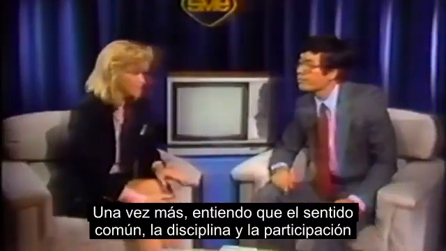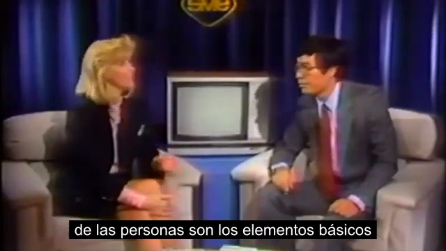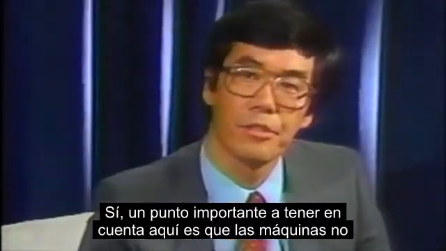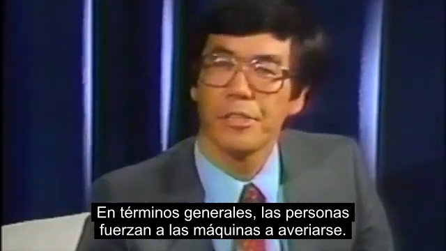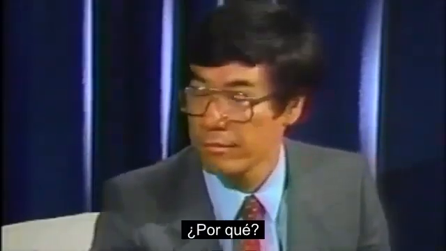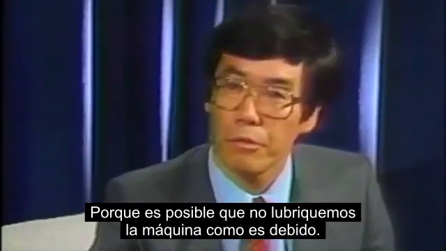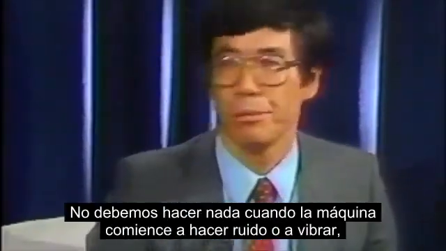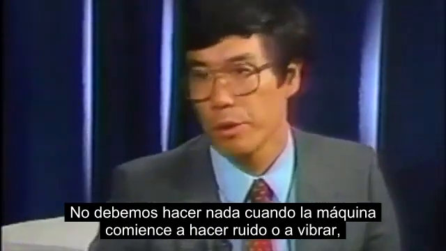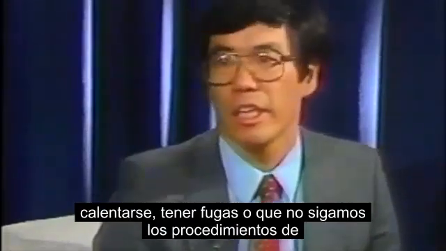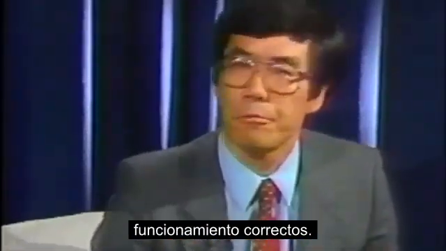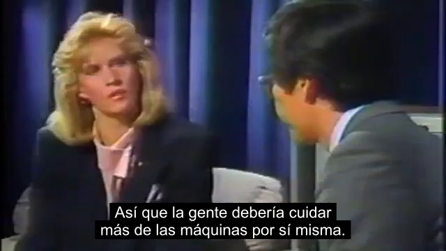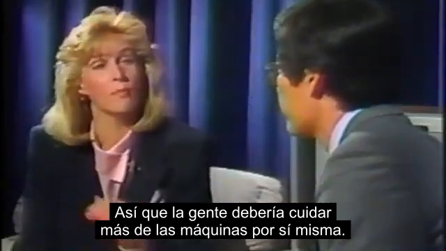Again, I hear common sense, discipline, and people involvement as the basic approaches for proper maintenance. Yes, an important point to notice here is that machines do not break down by themselves. Generally speaking, people force machines to break down. Well, why is that? Because we may not lubricate the machine as required. We may not retighten bolts when necessary. We may not do anything when the machine starts to make noise, or start to vibrate, heat up, leak, or we may not follow the right operating procedures. These situations should not happen if we care about the machines. So people should take more care of machines by themselves.